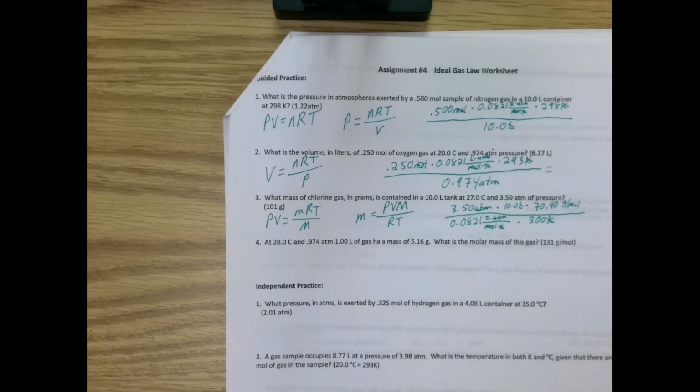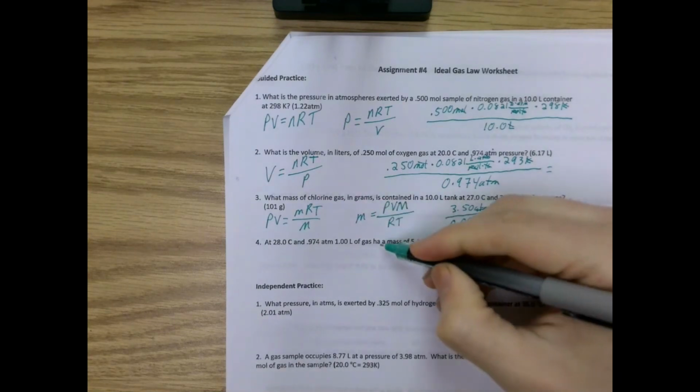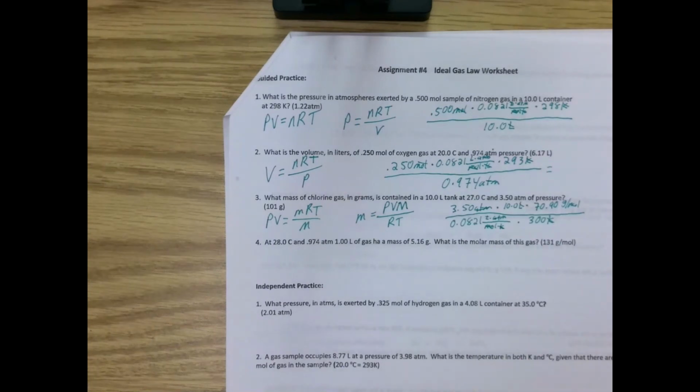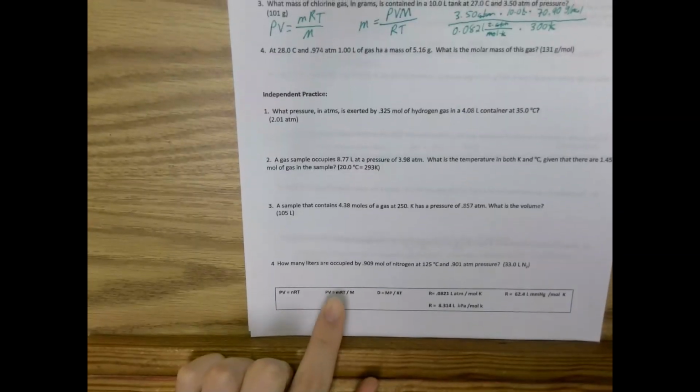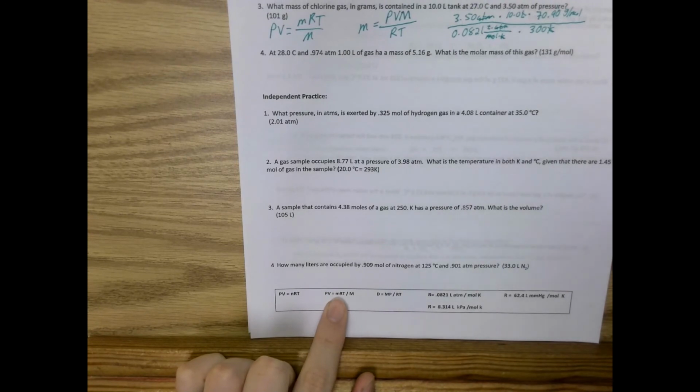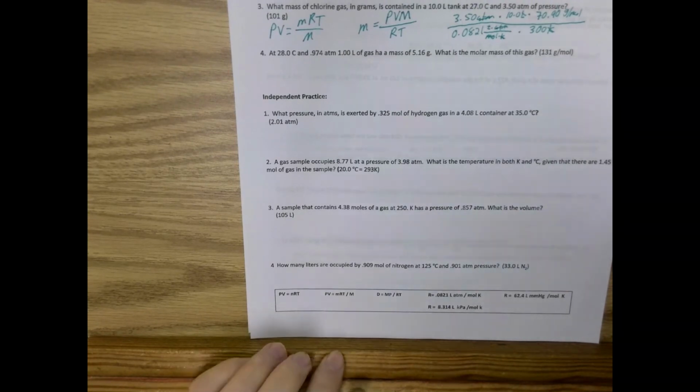Okay. So let's try one more of these. Number 4, at 28 degrees Celsius and 0.974 atm, 1 liter of gas, and the S got left off, that has a mass of 5.16 grams. What is the molar mass of the gas? Okay, so we're going to use the second form of the ideal gas law, because we have a mass, we need to solve for a molar mass.